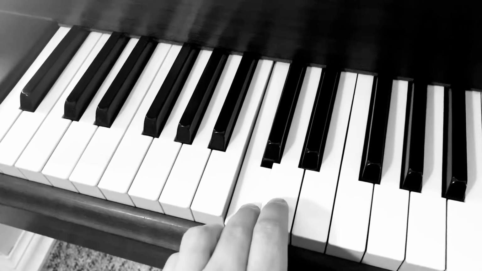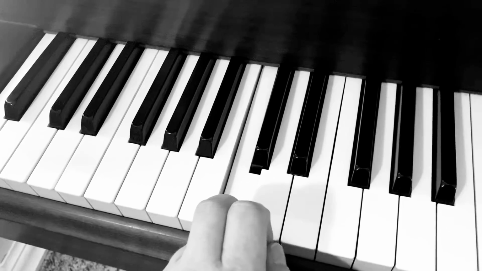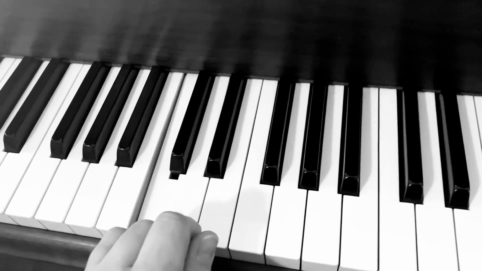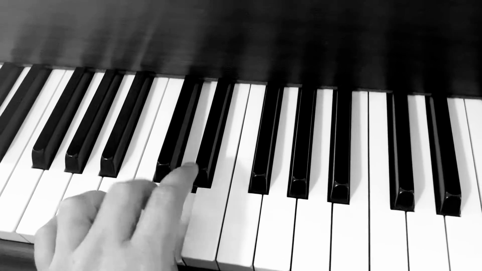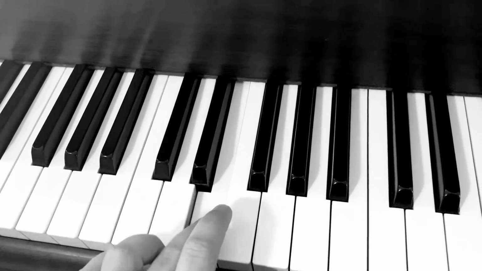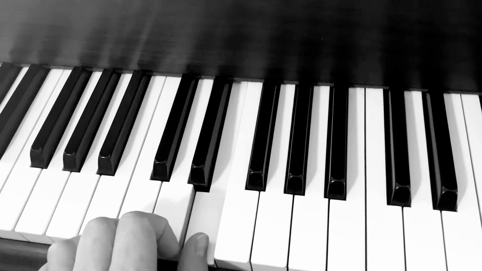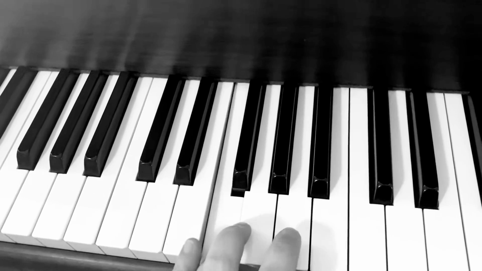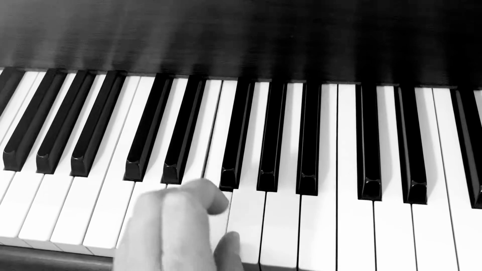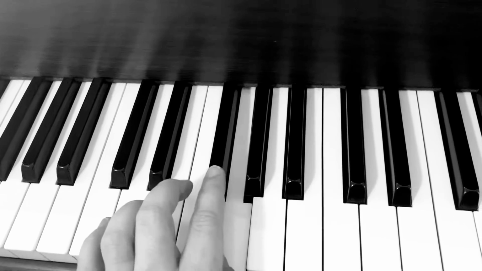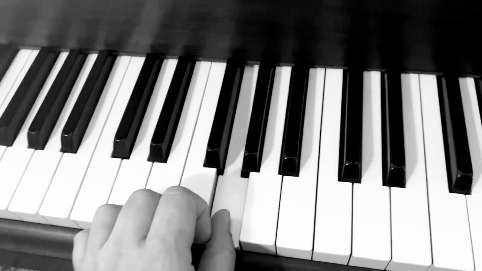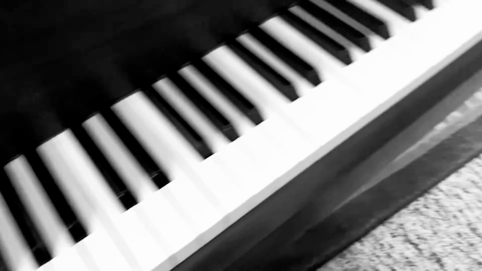C is always going to be the white note right below a group of 2 black notes. Okay, and C is very important. We'll get to C in a little bit. D is the white note right between the 2 black notes in a group of 2. E is always right above the 2 black notes in a group of 2. F is always right below the 3 black notes in a group of 3. And then G is always between the first and the second of a group of 3 black notes. I hope that helps. We've named all of our white notes.